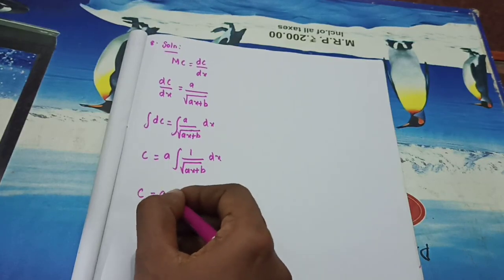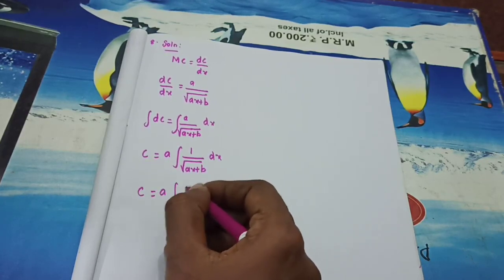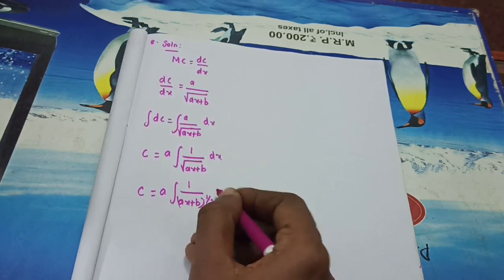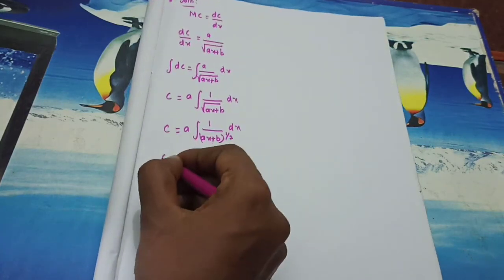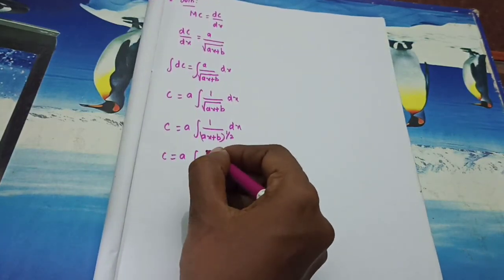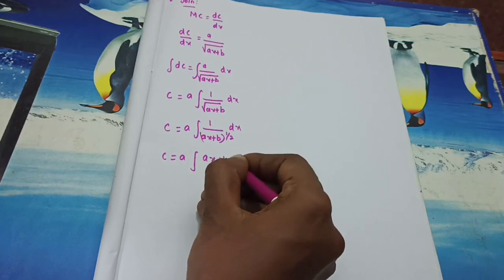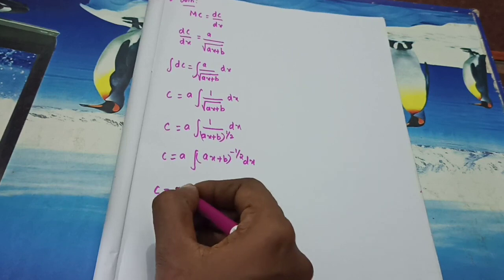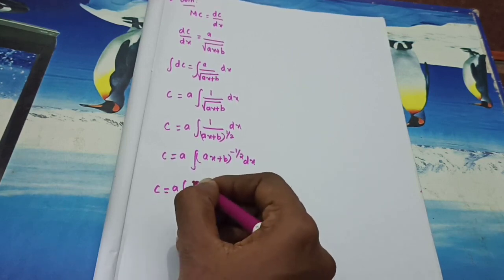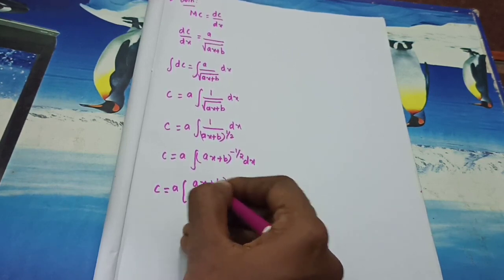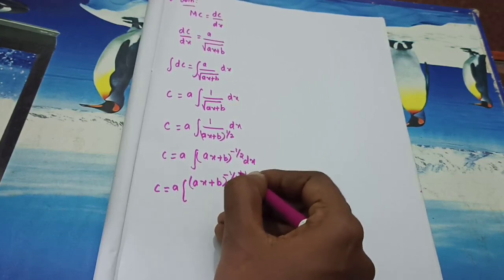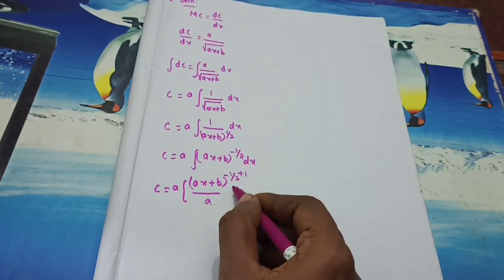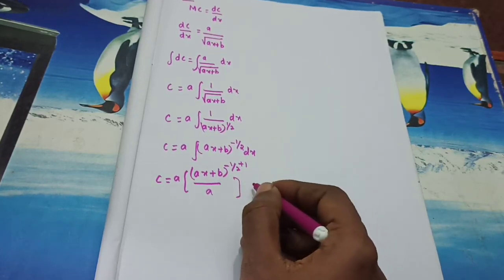Bring this to the numerator: 1 by ax plus b the whole power 1 by 2 dx, that is, a into ax plus b the whole power minus 1 by 2 dx. So c equal to a into integral of ax plus b the whole power minus 1 by 2 plus 1, then you need to divide by the coefficient of x. What's the coefficient of x? a. Is it right? Plus 1, constant plus k.